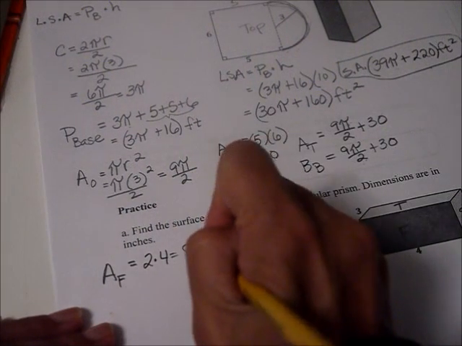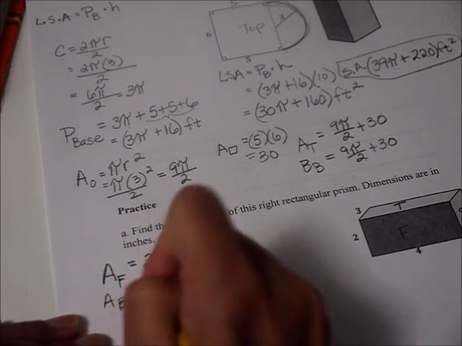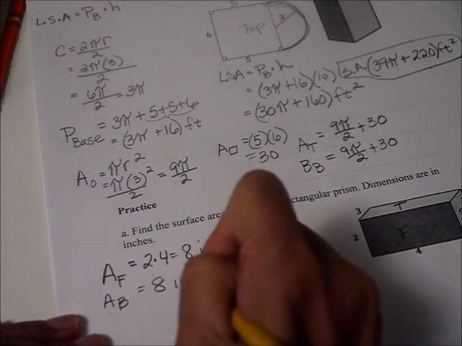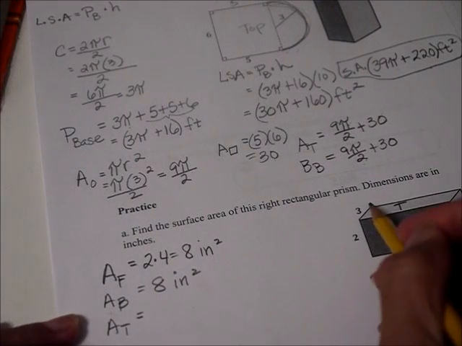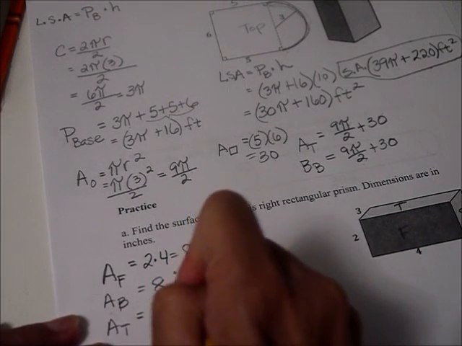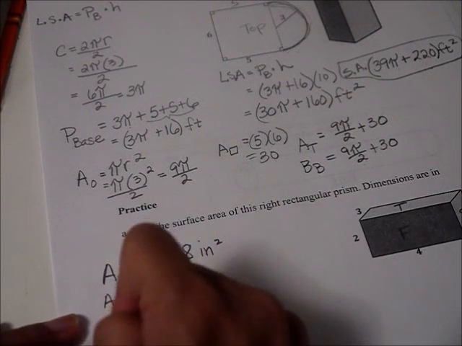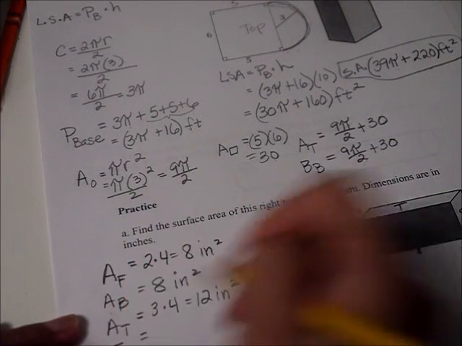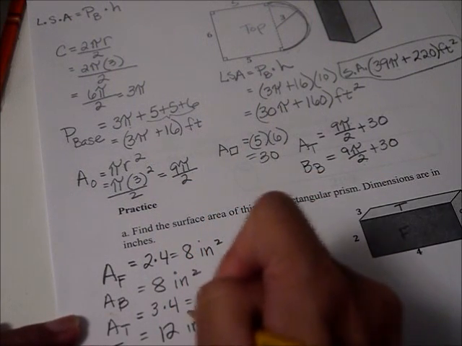Dimensions are in inches. Okay, that means the area of the back is also 8. Okay, area of the top looks like a 3 by 4. We got 12 inches squared. And that means the bottom is also 12 inches squared.